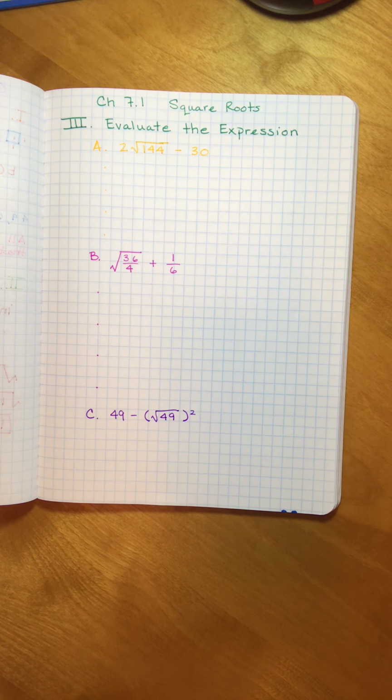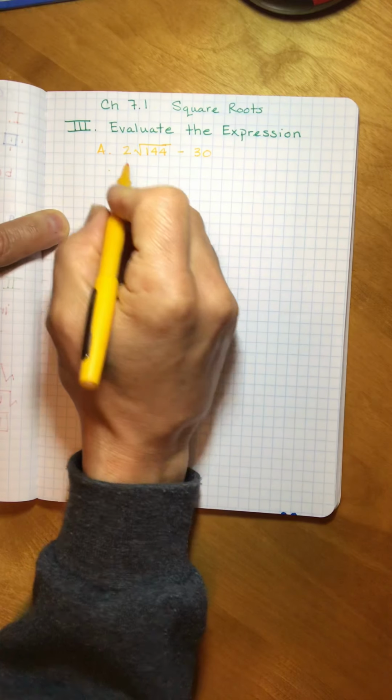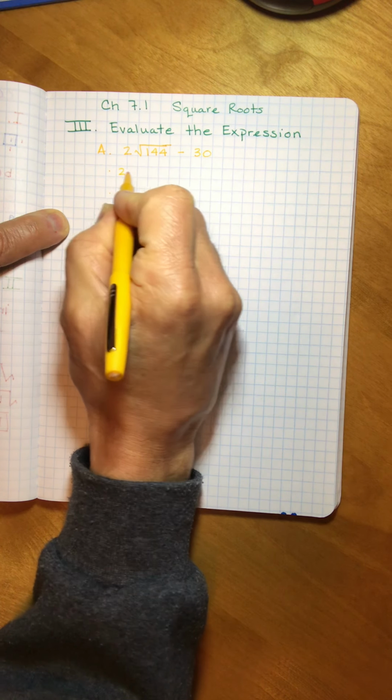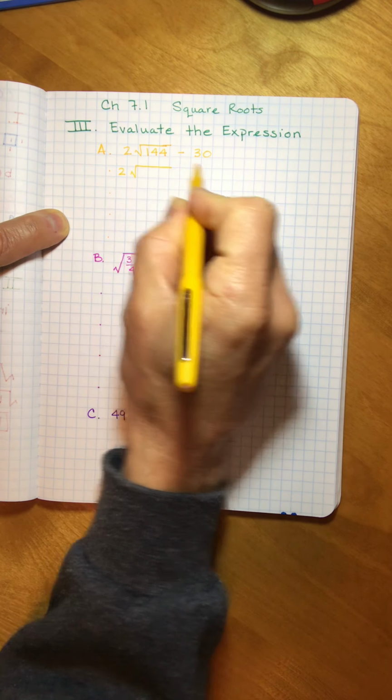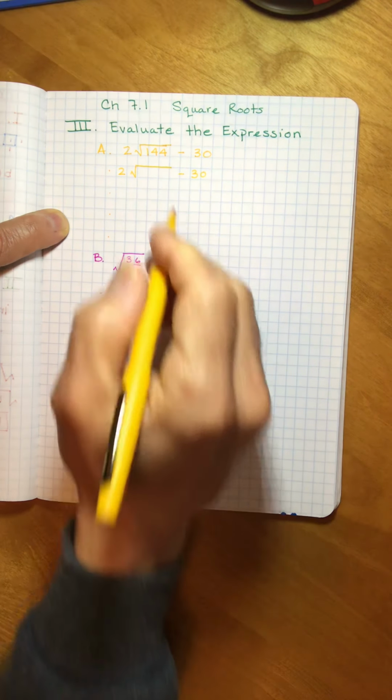Okay, Math 8, this is going to be part 2 of Chapter 7, Section 1 on square roots. This is evaluating the actual expressions that have square roots in them. What I'm going to be showing you is how to basically just show your work. Okay, this is review, and also feel free to stop the video at any time.